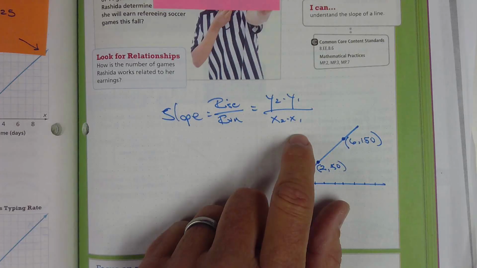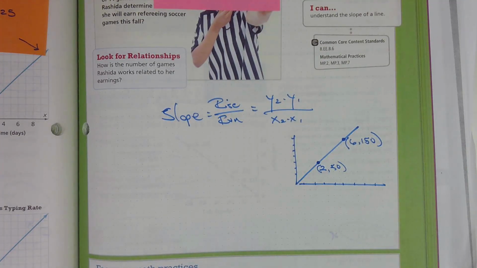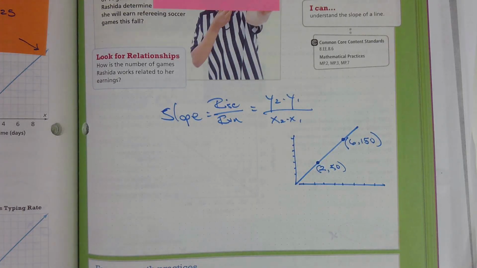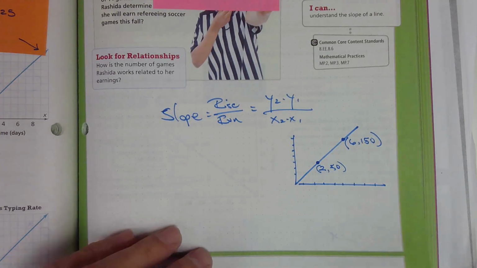And this isn't math anymore, it's letters. Right, and that's called algebra. Abstract thinking. But it's all going to make sense pretty soon, if you guys pay attention.